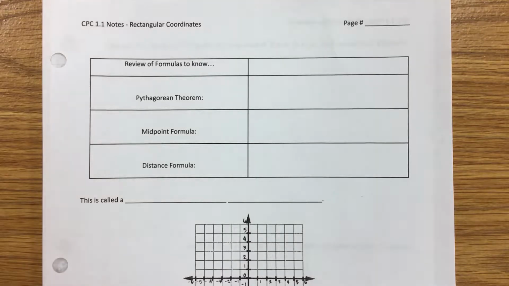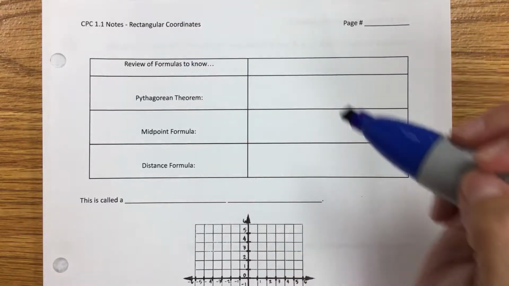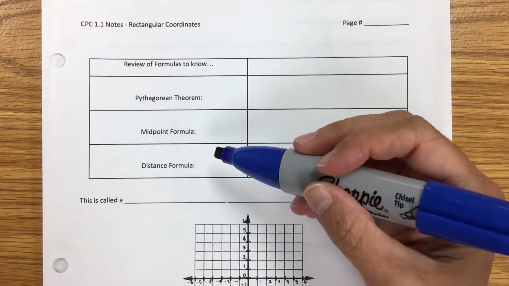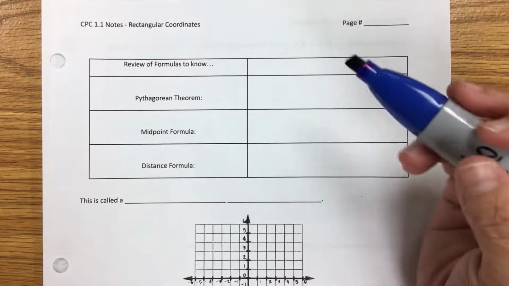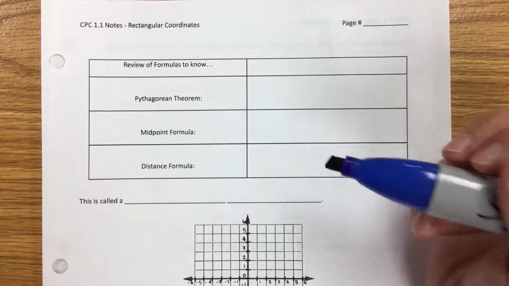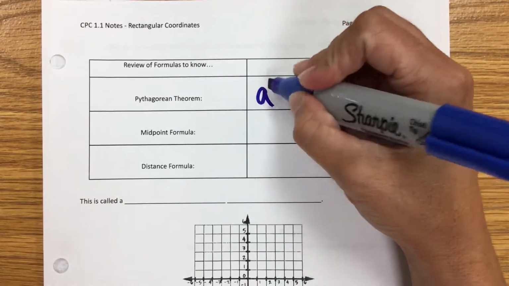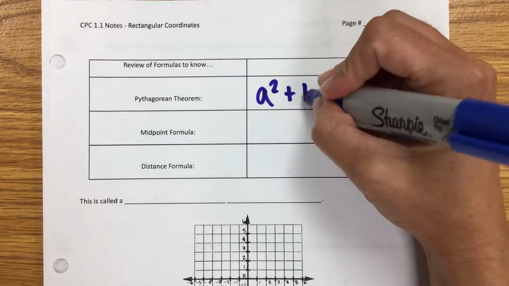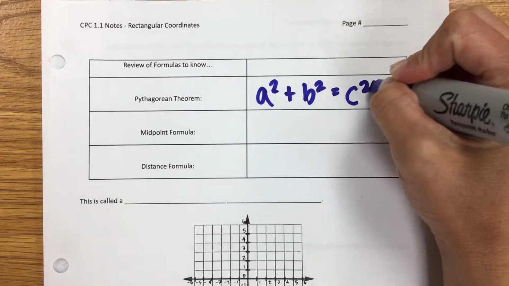So today we're going to talk about College Pre-Calculus Section 1.1 Notes, rectangular coordinates, and I'll start by going through 3 of the formulas that you will need to know and use and memorize throughout the section and the chapter and the year. So the Pythagorean theorem is a squared plus b squared equals c squared.